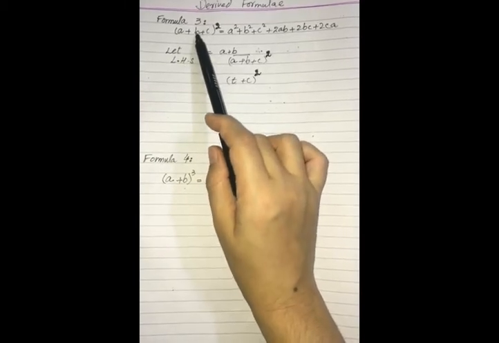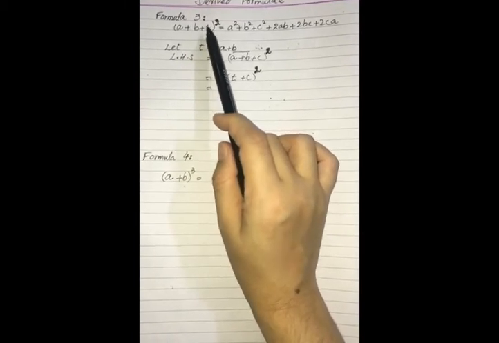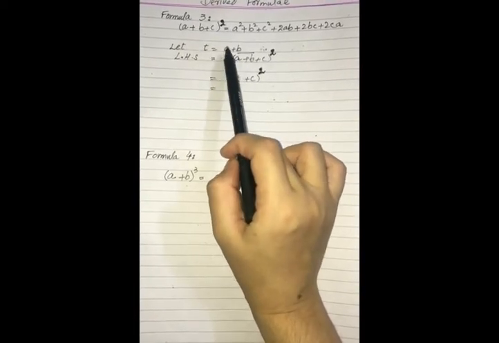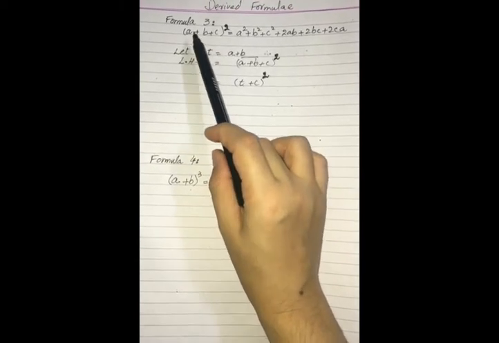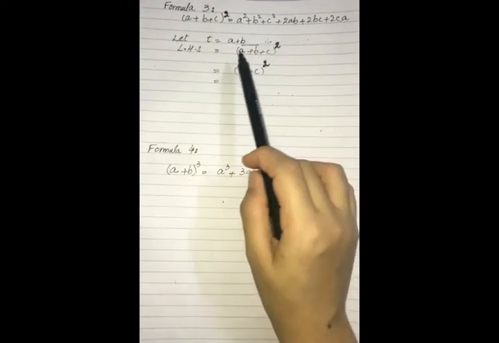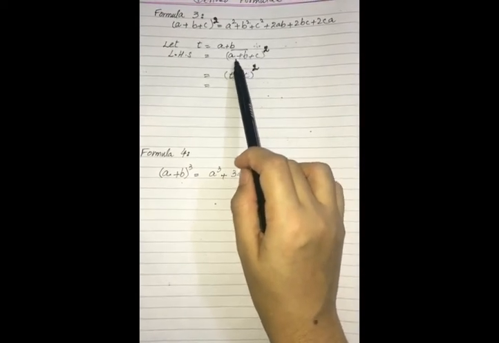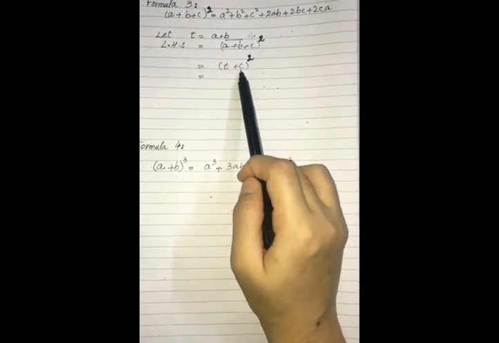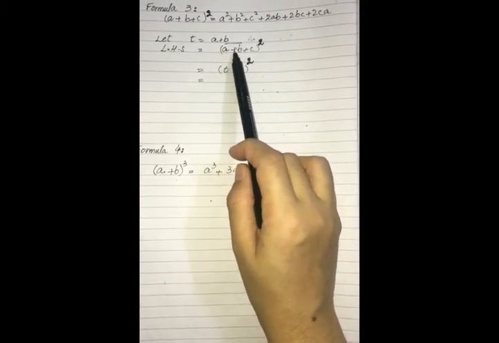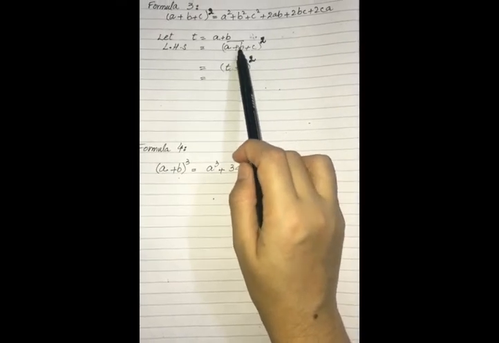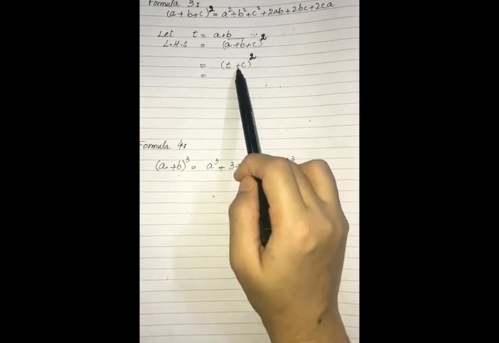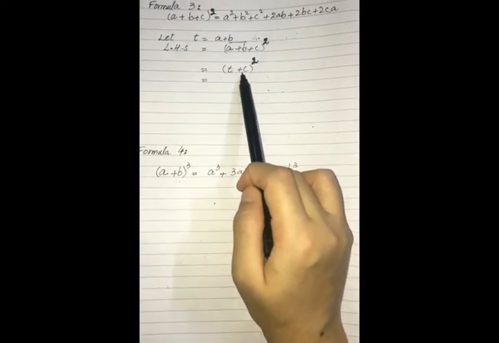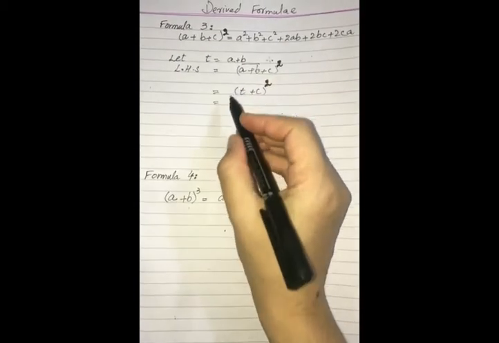For the derivation of (a + b + c) whole square, I have taken the left hand side here, and as you have seen there are 3 terms. I am going to take the first 2 terms, a + b = t, and the next step is to substitute a + b with t. A + b is substituted with t and + c as it is. Now this 3-term value is transformed into 2 terms. Now we can easily put the formula of perfect square on this form. Let's start.